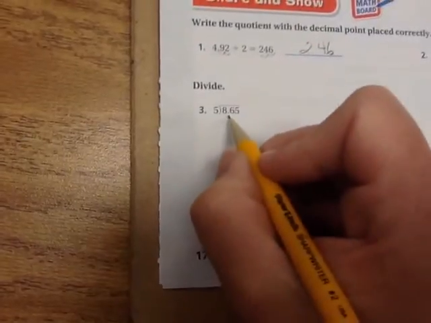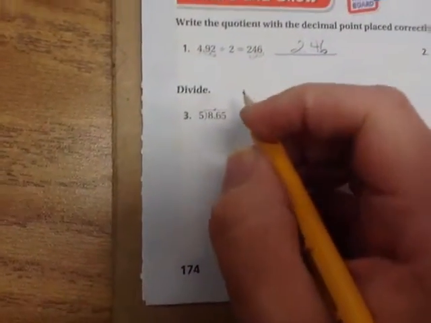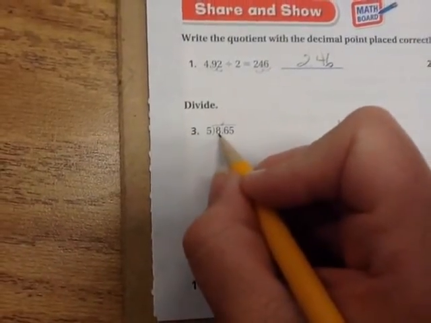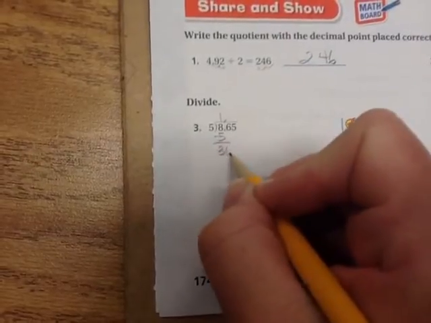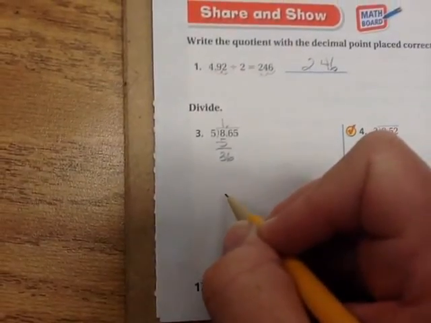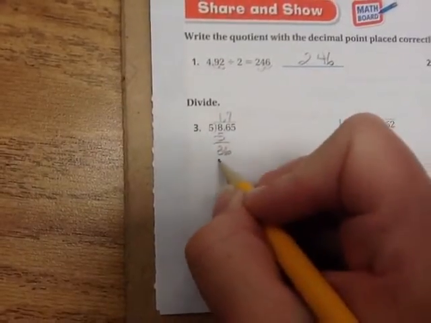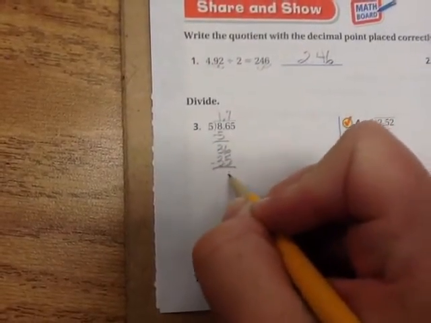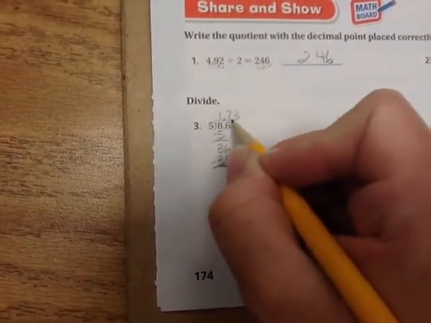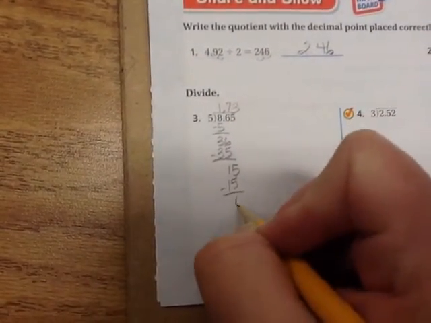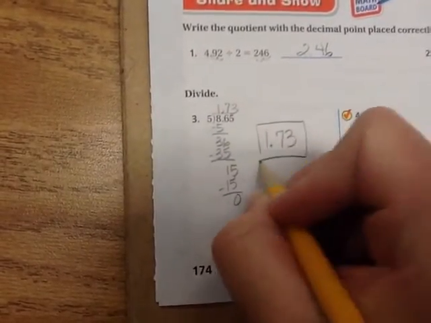Okay, dividing. Move it up. All of them, move it up. That's your first step, is moving. So how many times can 5 go into 8? Once. Bringing down my 6. So therefore, how many times can 5 go into 36 without going over? 7 times. 7 times 5 is 35. 1, bringing down my 5. How many times can 5 go into 15? 3 times. I'm done. So my answer is 1 and 73 hundredths.